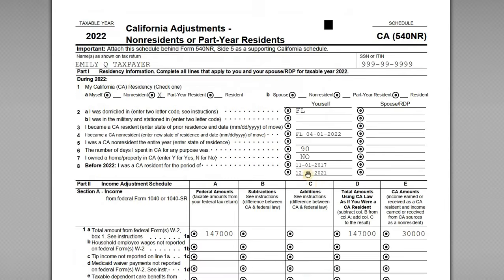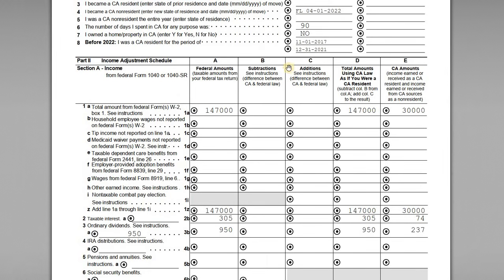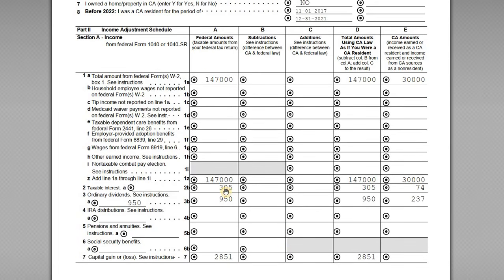If we take a quick look at the adjustments page, I'm going to jump back to the 540NR and then I'll come back to this, but the adjustments are here, right? So in B and C, subtractions or additions to your federal taxable amounts. So what would be an example of something we would see in here? Well, what we often see are issues with interest income. So municipal bond interest income would generally create some kind of adjustment. If you had U.S. Treasury interest, right? U.S. Treasury interest is subject to federal income taxes, but it's not subject to tax at the state level. So you might have some adjustments.